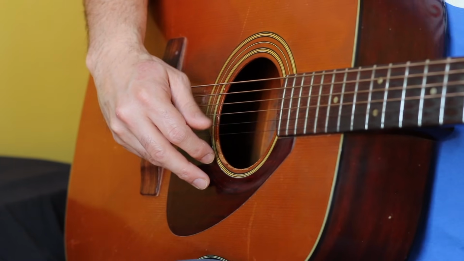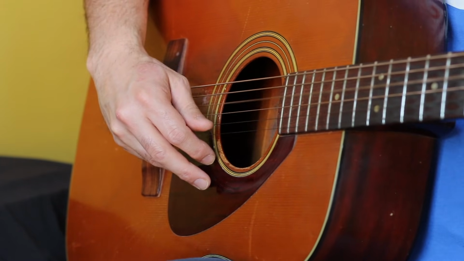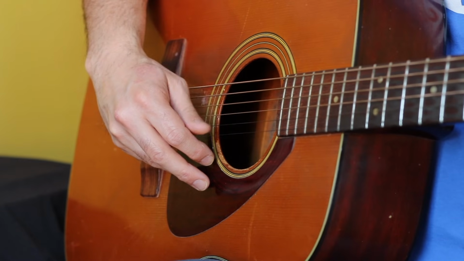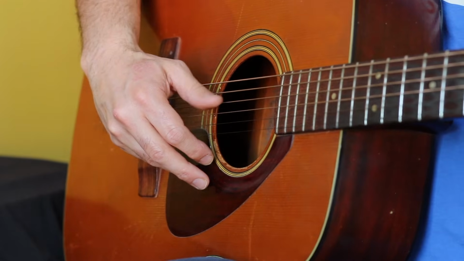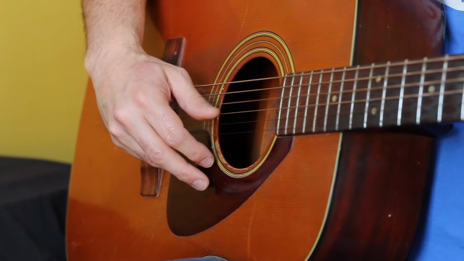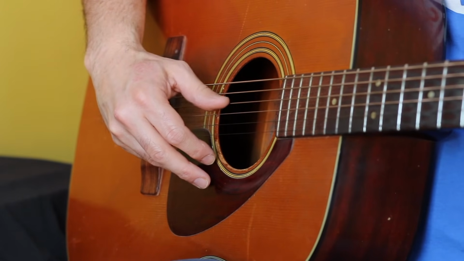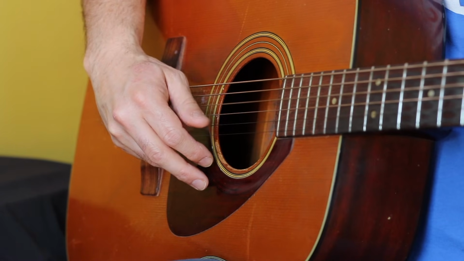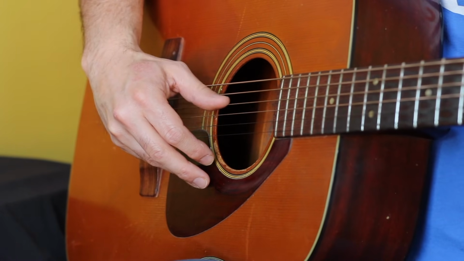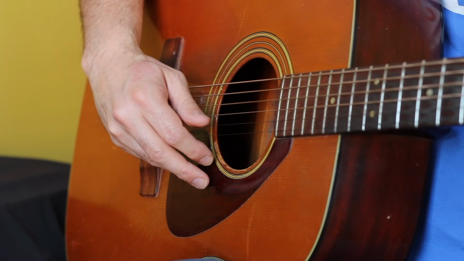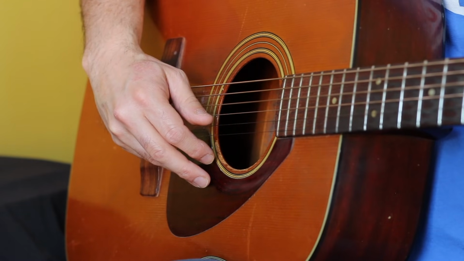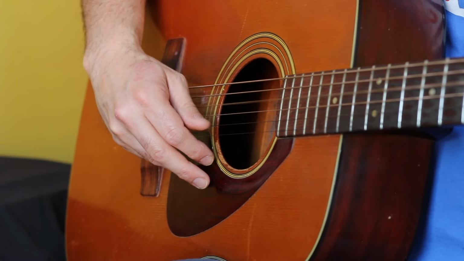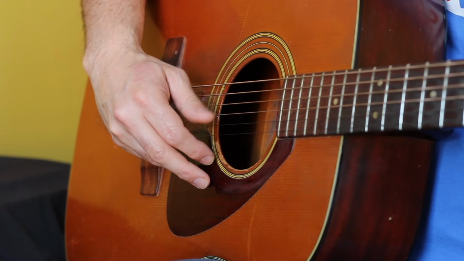Thumb is the most important part of fingerprinting. No matter what happens with your other fingers, if your thumb keeps going, you're good. Now, if you want to go to a simpler version, you can just go root only, just like this. You could do this entire tutorial. D, D, that's just on every beat. It's just the root instead of this.